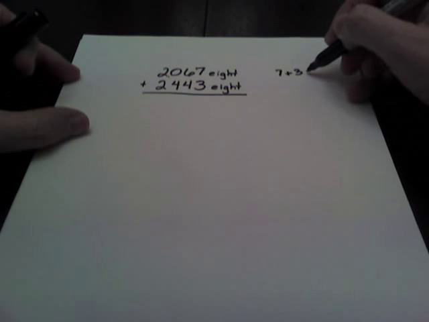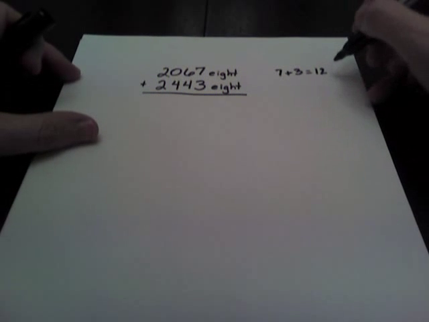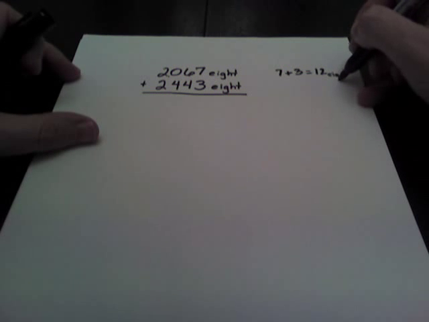7 plus 3 to us is 10. If we rewrite that as the number of 8s plus any leftovers, we would write that as one group of 8 plus 2 leftovers. 10 can be thought of as 8 plus 2, so we have our one 8 and our 2 leftovers. So 7 plus 3 is equal to the number 1, 2 in base 8.